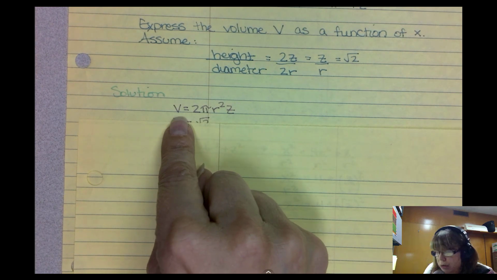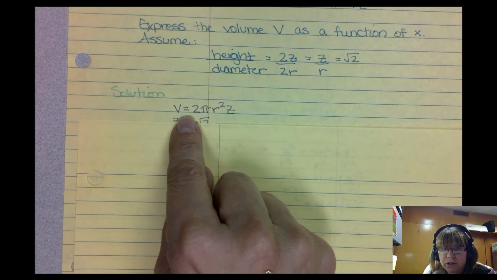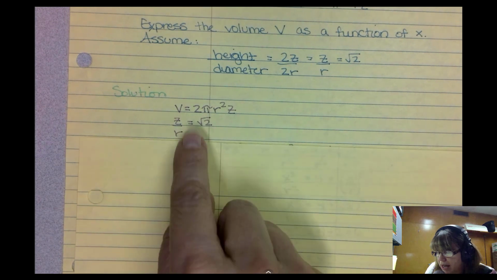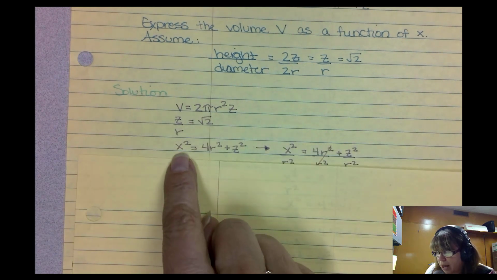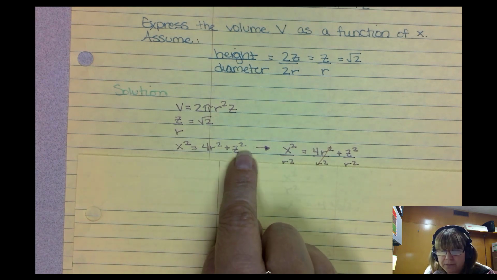So let's start with our formula as we have it right now with z's and r's. We have the volume equals 2 pi r squared z. We know that z over r is the square root of 2. We know that x squared equals 4r squared plus z squared.